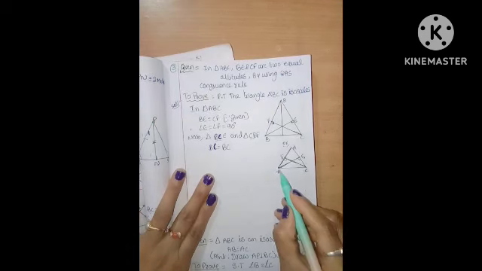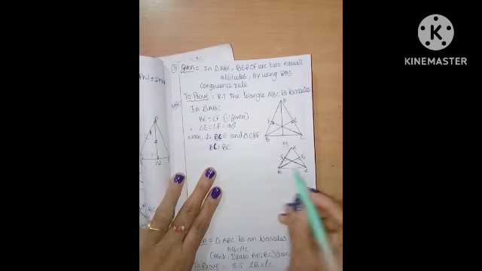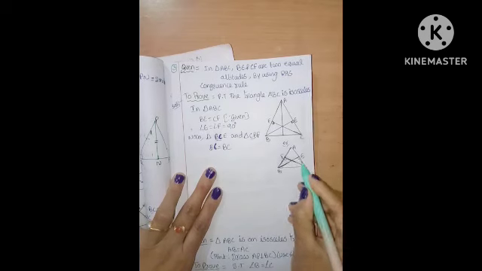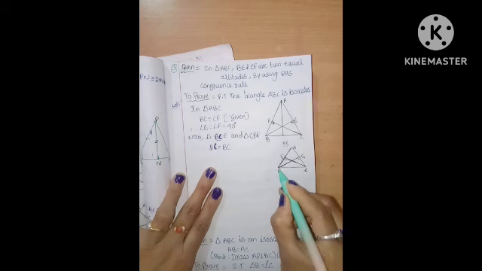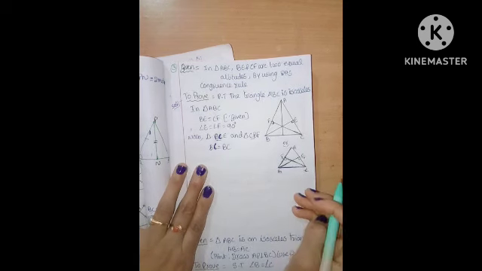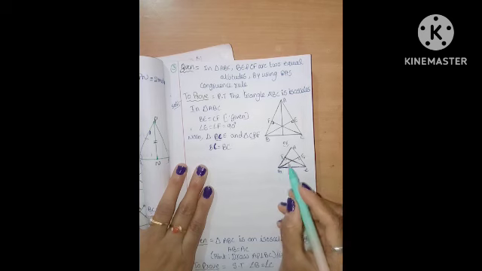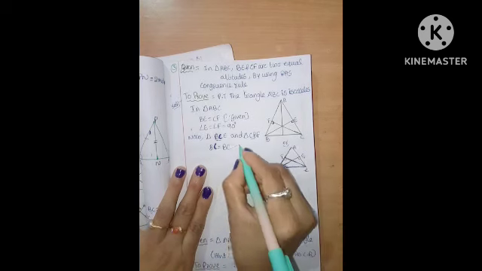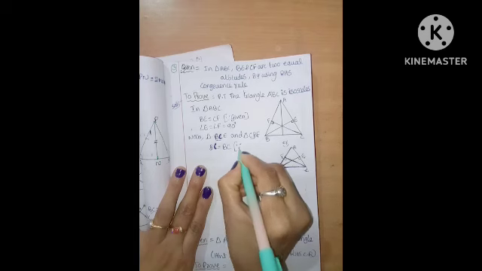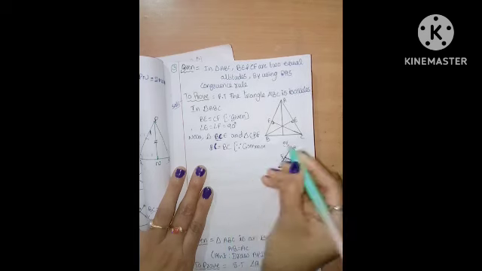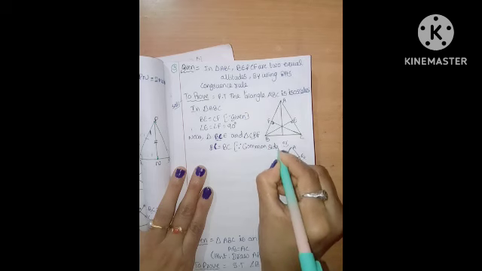In these two triangles, which is the common side? Here it is BCE, and next CBF. So this side is equal only. You can also draw the other part here. This part and this part of the two triangles are equal. Why is it equal? These two are the common sides.